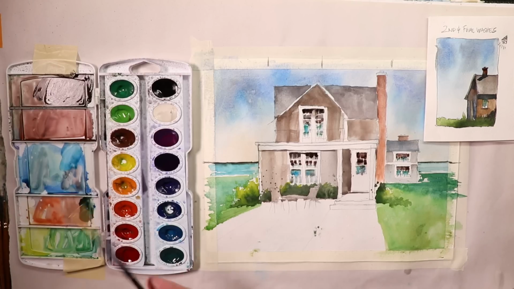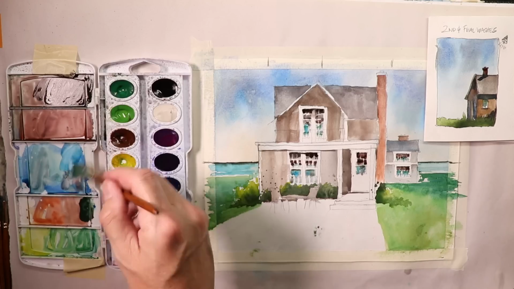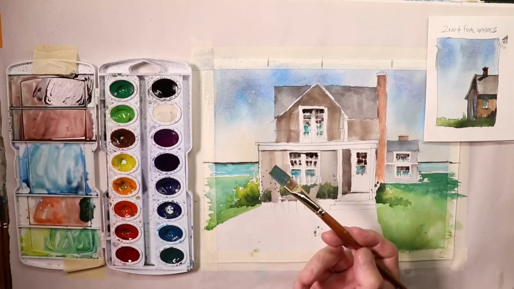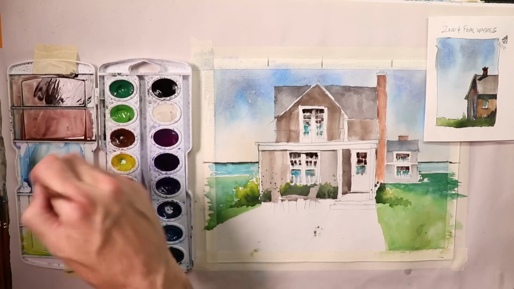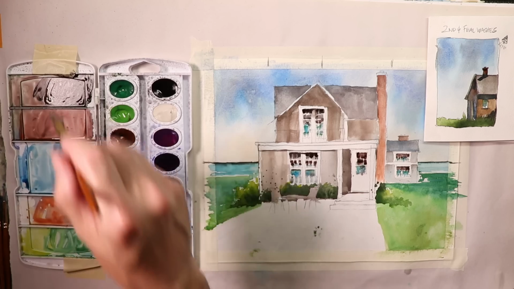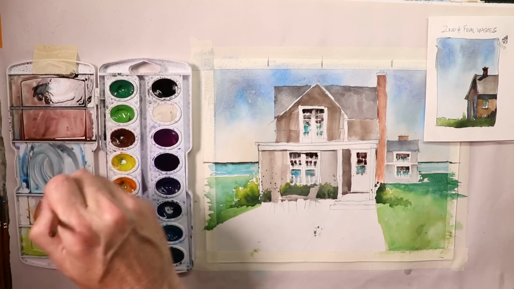Now, let's try to get some stonework on the... I'm going to use my larger brush again. We're going to make it like a grayish blue.